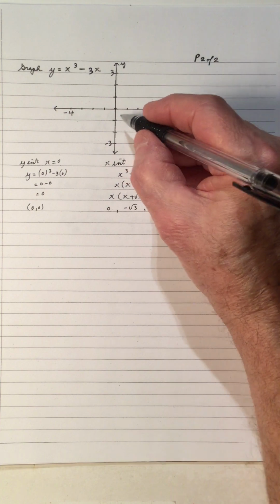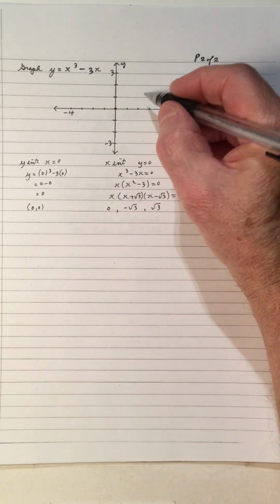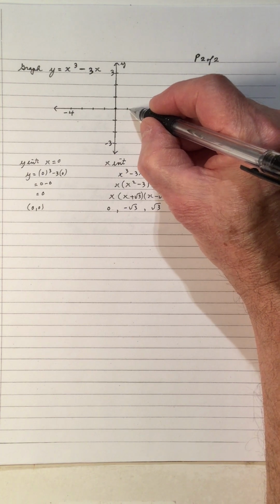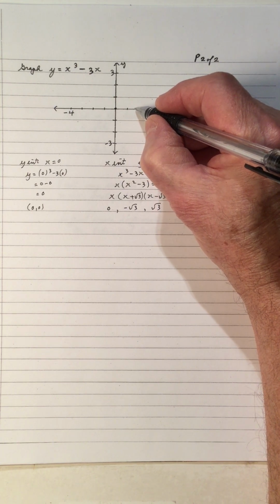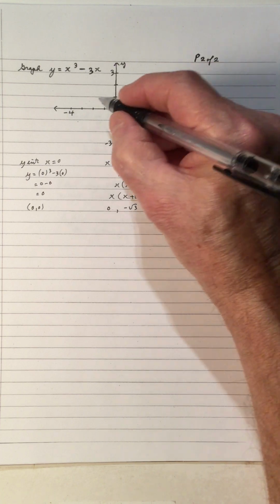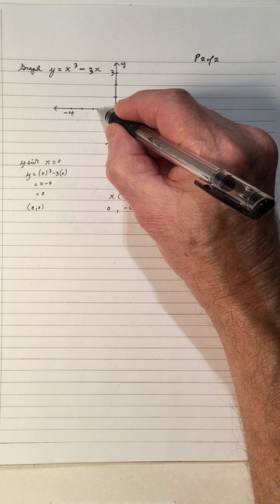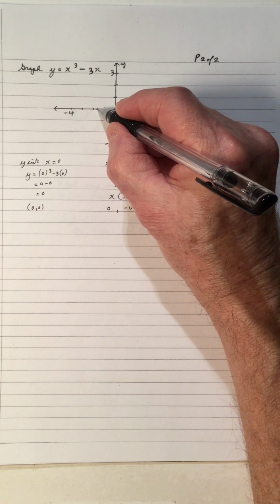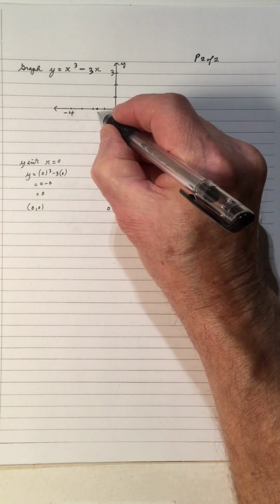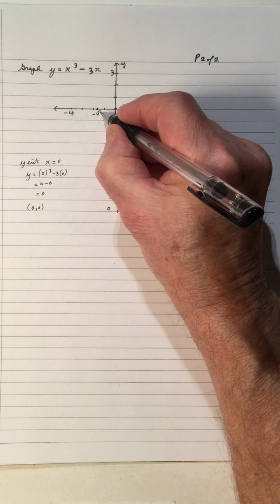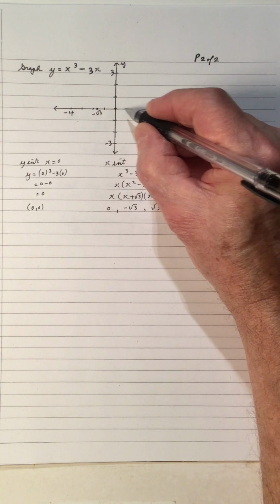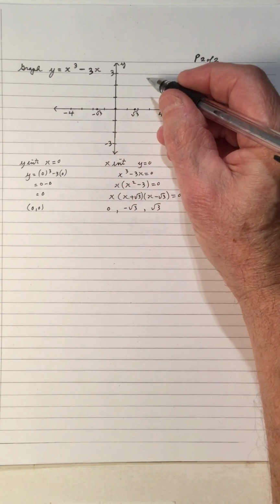So the x-intercepts are at 0 again, which we found here, and root 3 is approximately 1.7, so 1.7 is approximately there, and negative 1.7 is approximately there. So let's write that as root 3 and negative root 3. This graph will pass through root 3, 0, and negative root 3.